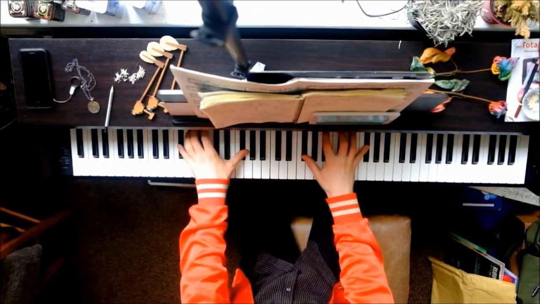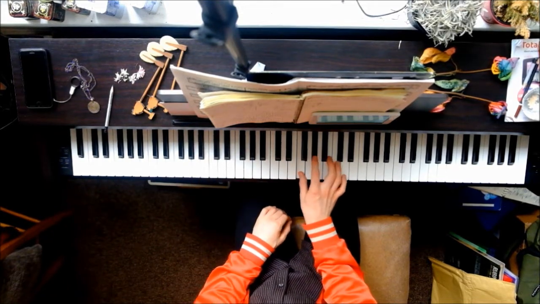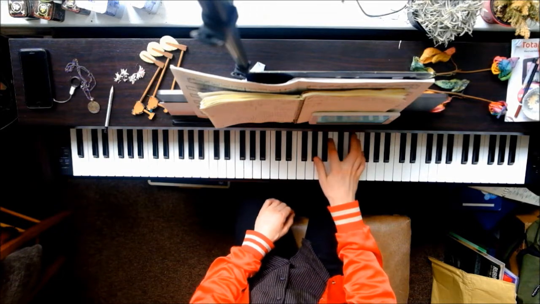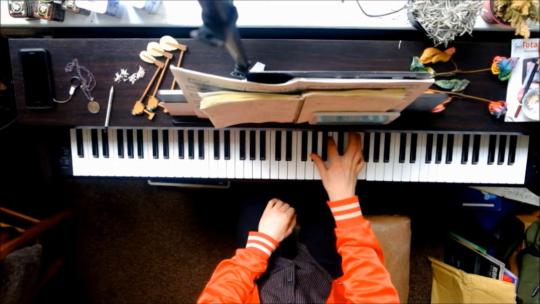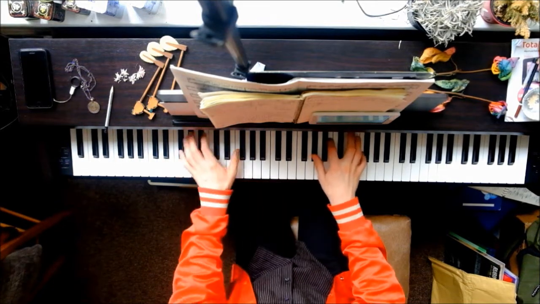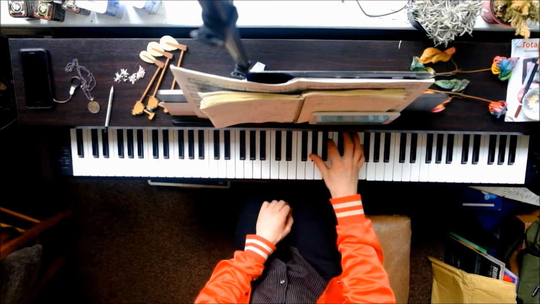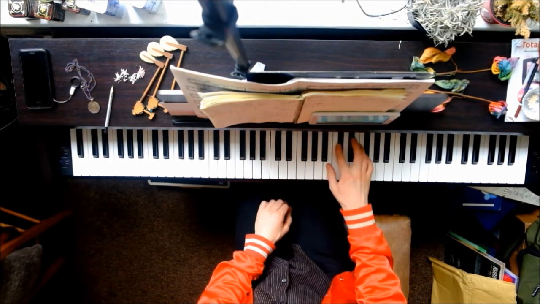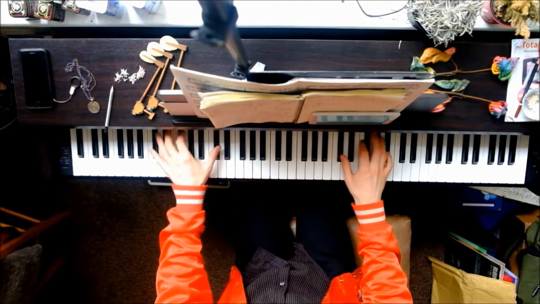The diminished chord which leads to it is E sharp, G sharp, and B. And we're going to invert that to G sharp, B, and we'll just call it F. And for the bass note, now the 5th chord of F sharp major is C sharp major.